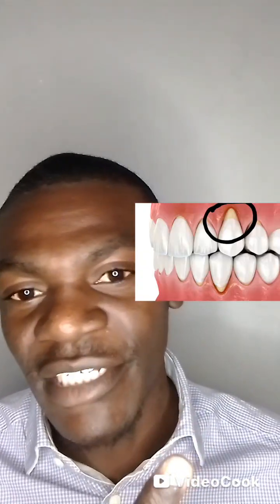Okay, so on gum recession and bone recession, what actually are gum recession and bone recession? Gum recession is basically when the gums recede or shrink from the way they actually are.